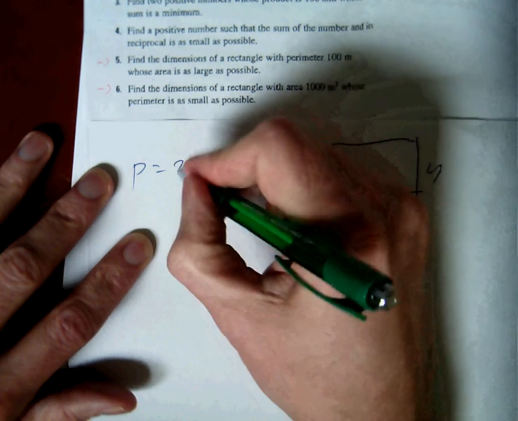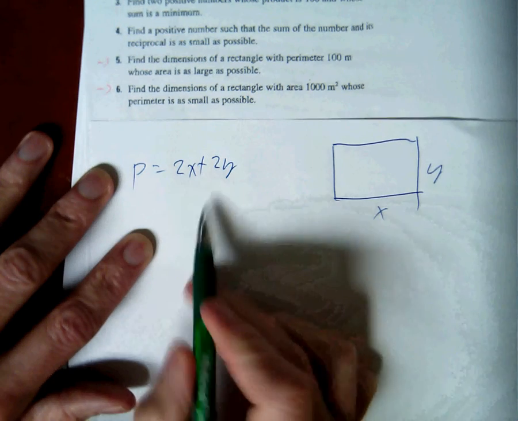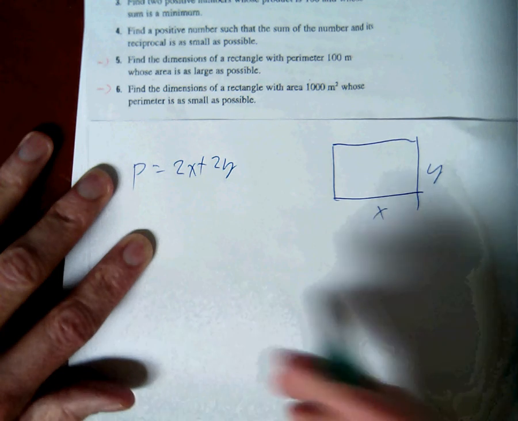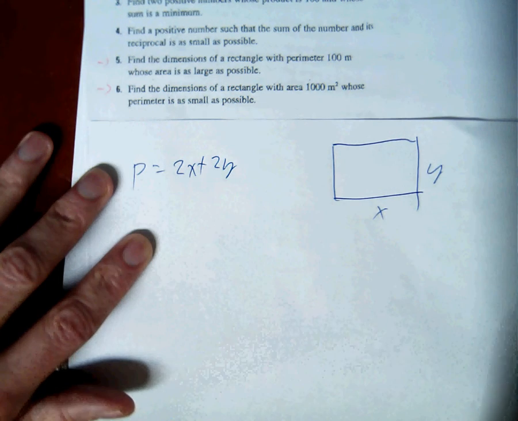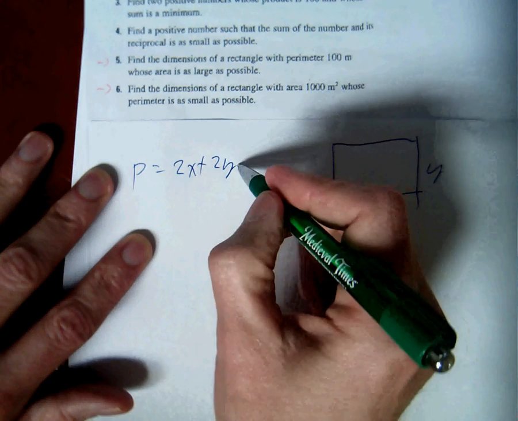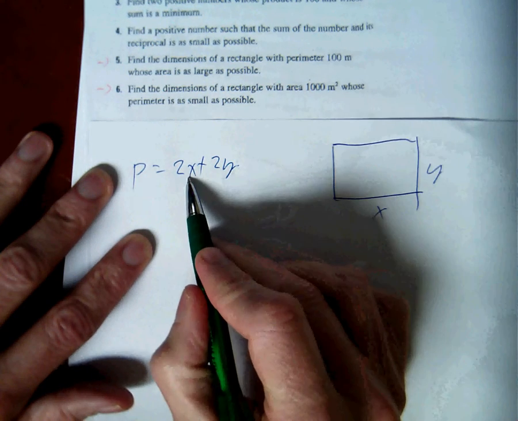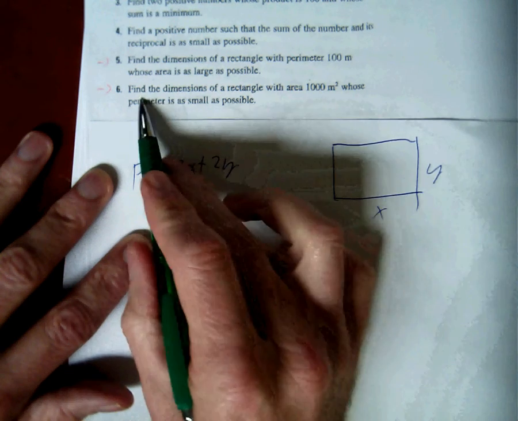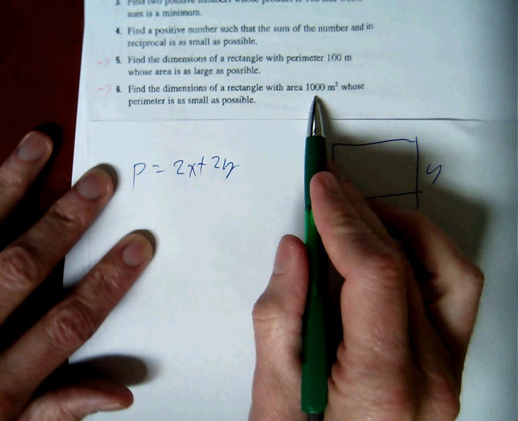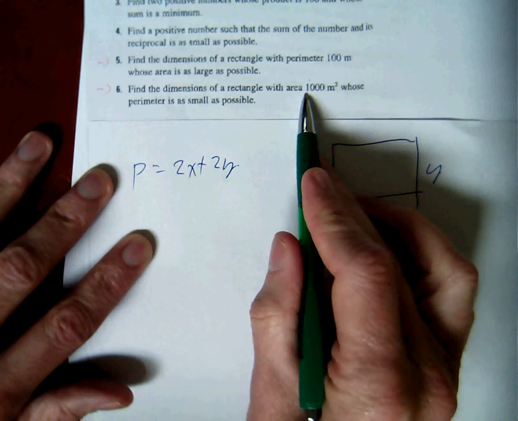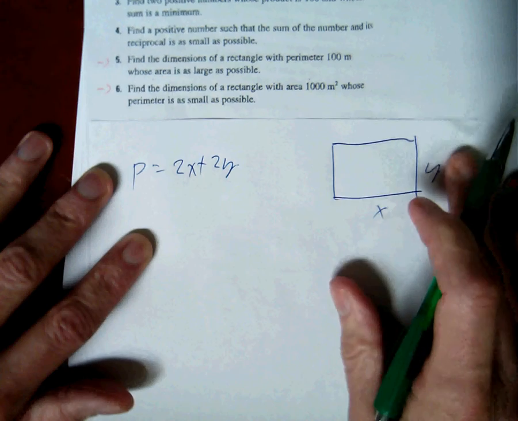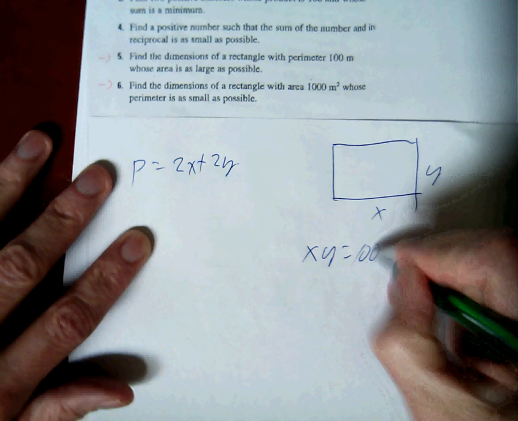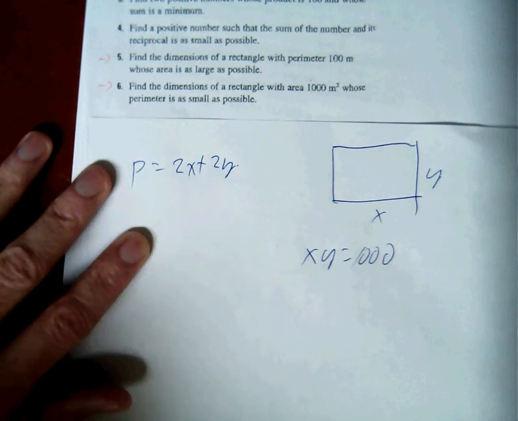Our perimeter is going to be 2x plus 2y. And this is what we're going to take the derivative of, right? We're going to take the derivative of this, find our critical values, and check to make sure in this case it's a minimum. But we have a problem, right? Our issue is we've got two variables. So we need a helper equation. How do we get our helper equation? We look back at the original problem and look for a number we haven't used. In this case, they tell us we have an area of 1,000. So if I look at my picture, I'll say x times y is equal to 1,000. There's my helper equation. Okay?